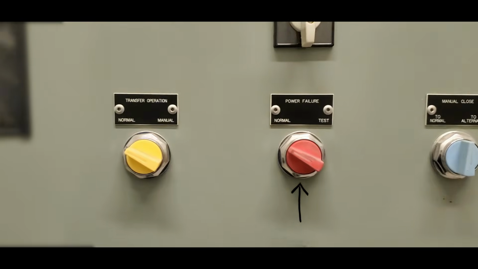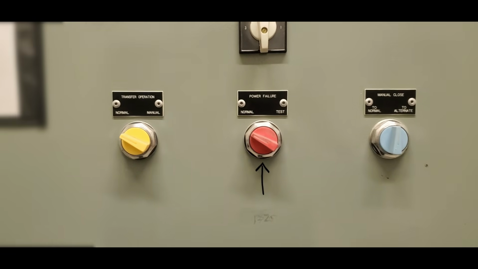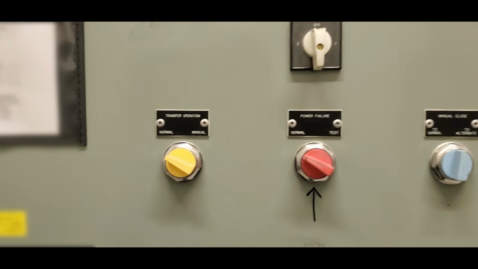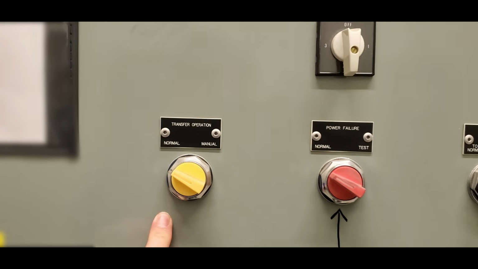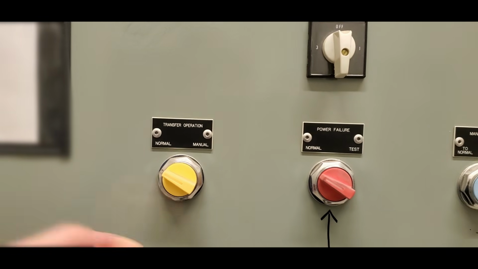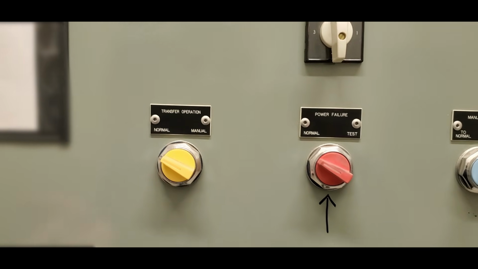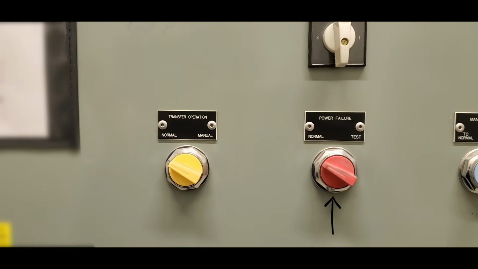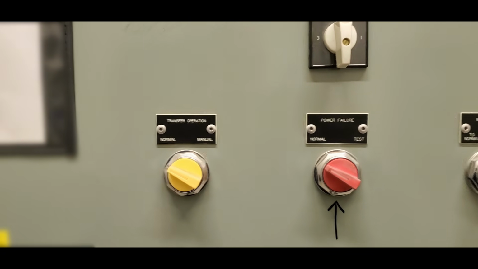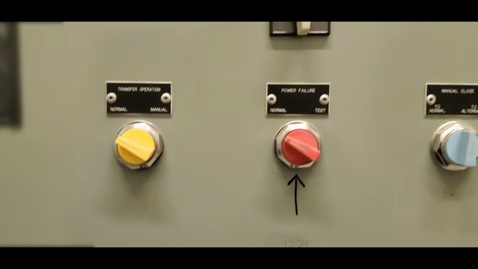Moving down, we have the controllers for the generator. So right here, this is the transfer switch. This states that it's in normal mode, so it's an automatic. When the power goes out, it'll automatically switch to the generator.